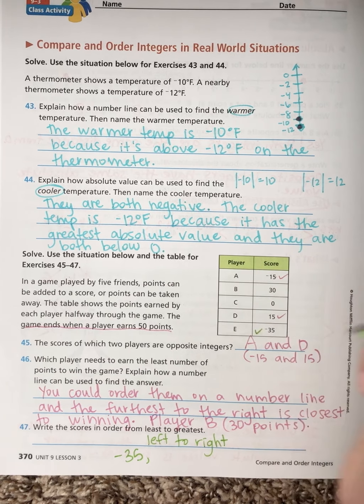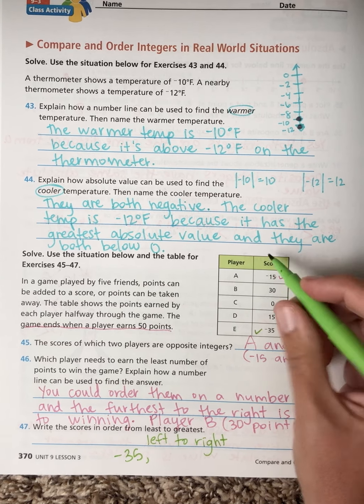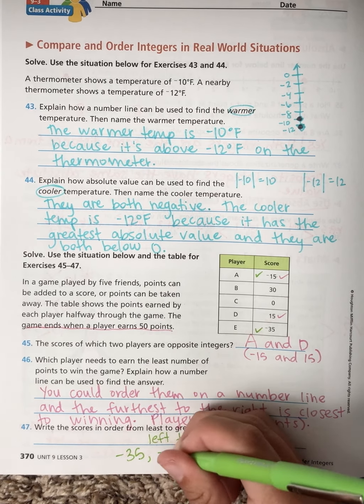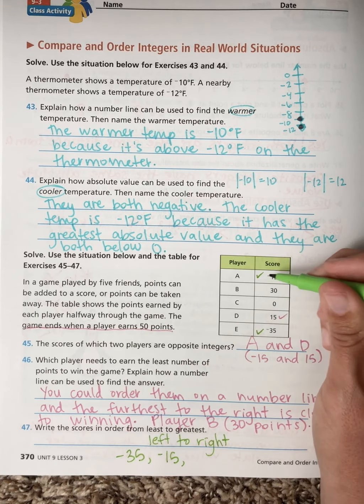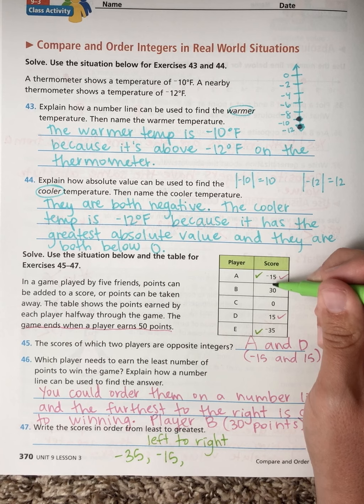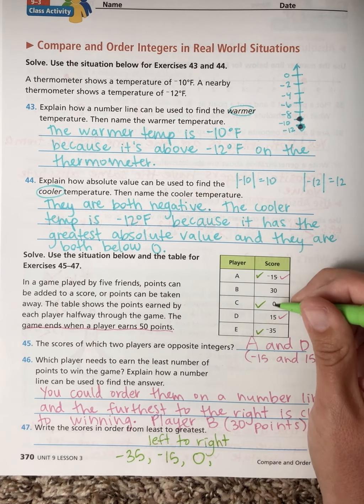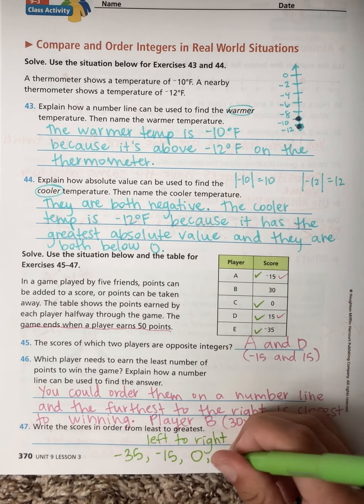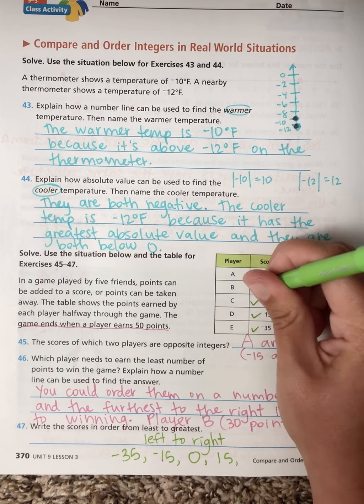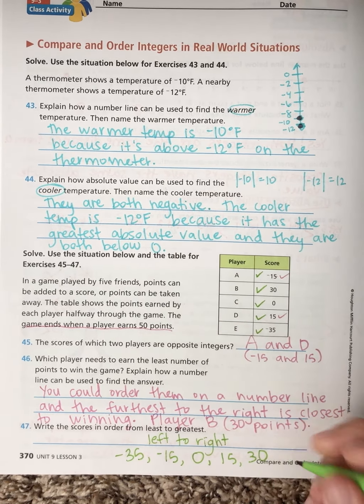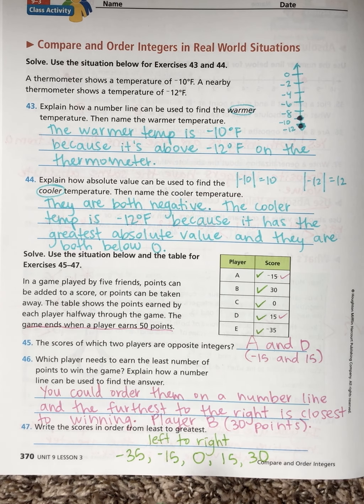So we got that one. Then would come the next negative number, which is negative 15. And after negative 15, we would arrive at 0. If we keep moving to the right, we would get to 15. And then finally, we would get to 30. So that would be their scores in order from least to greatest.